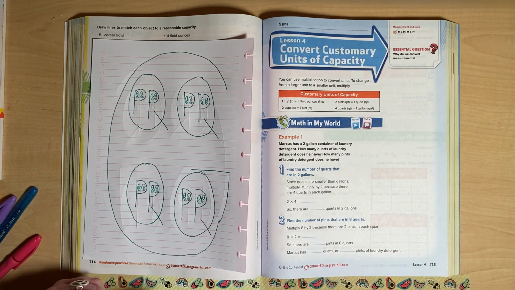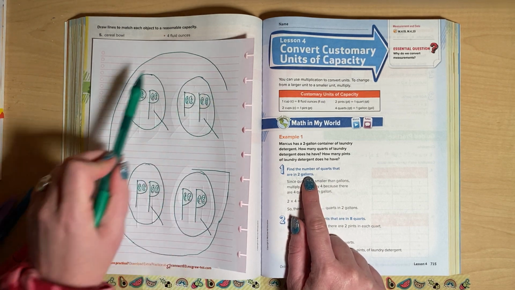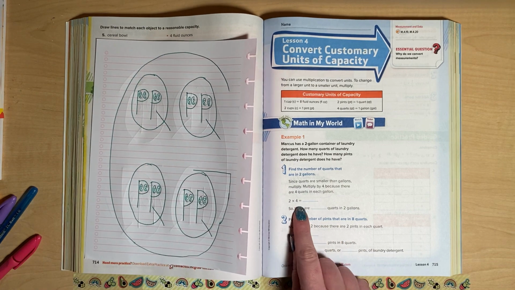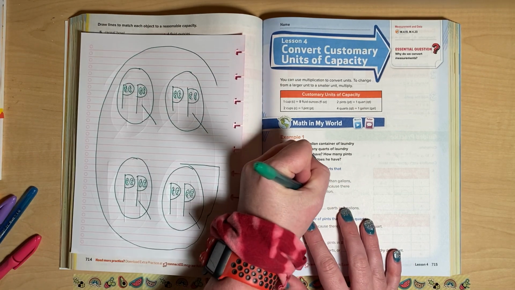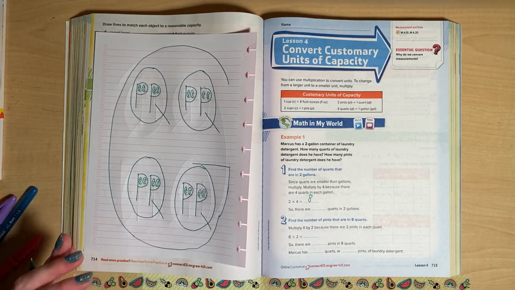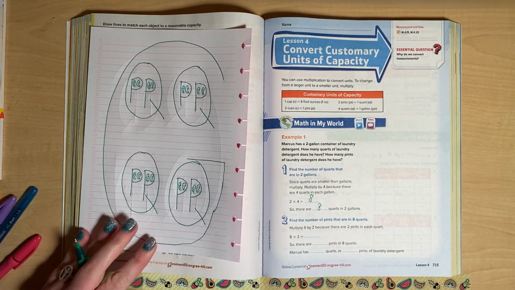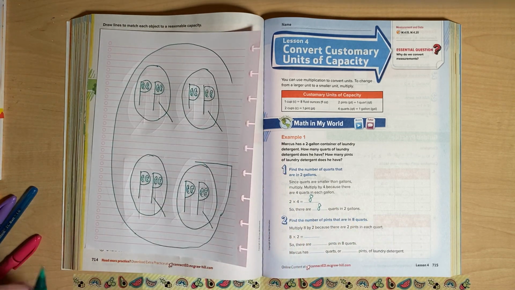But if we use our chart and we say the number of quarts that are in 2 gallons, we know that in this 1 gallon, there are 1, 2, 3, 4 quarts, right? But we have 2 gallons, so we could think of that as 2 times 4. And so we know that there are 8 quarts in 2 gallons. So you do it by multiplication or by just counting.